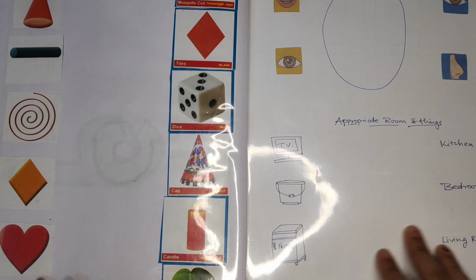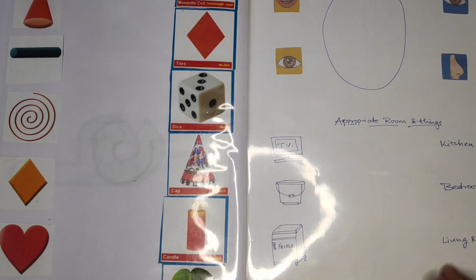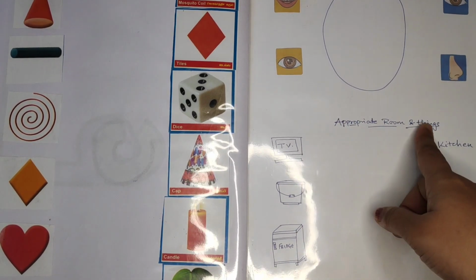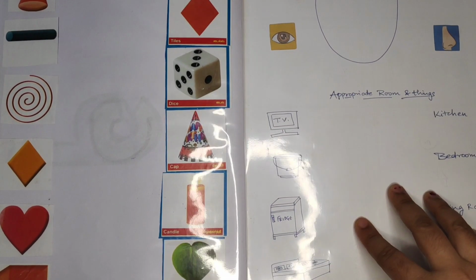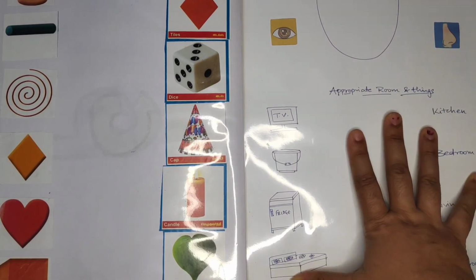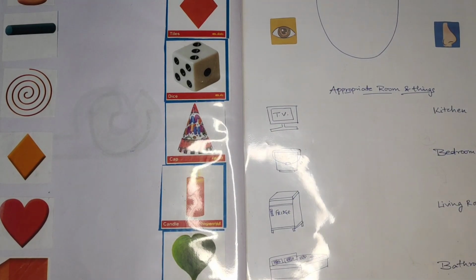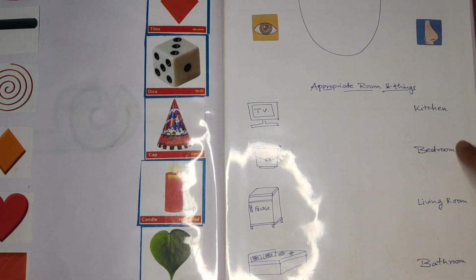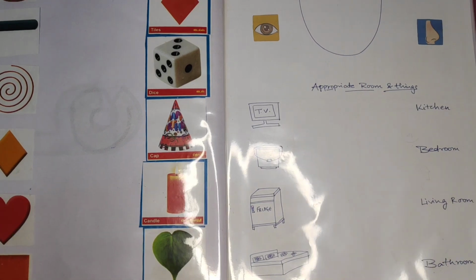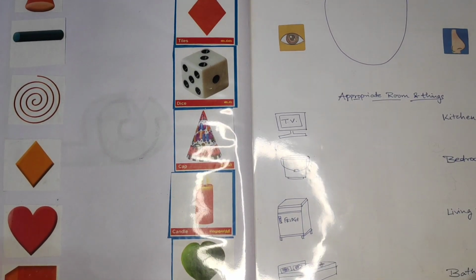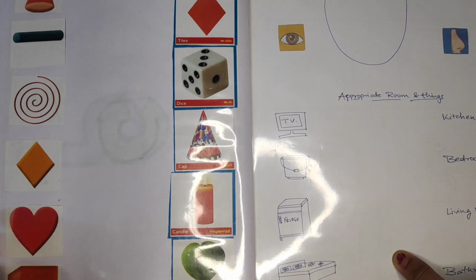Now comes the second GK or EVS thing, that is appropriate rooms and things. Here you can draw like how I have drawn. I have drawn these 4 things, and here I have written what the room names are: kitchen, bedroom, living room, bathroom. Accordingly, to the things they have to join it.